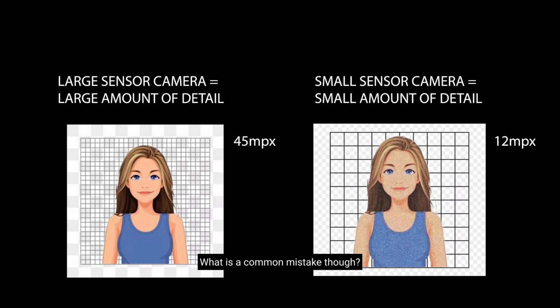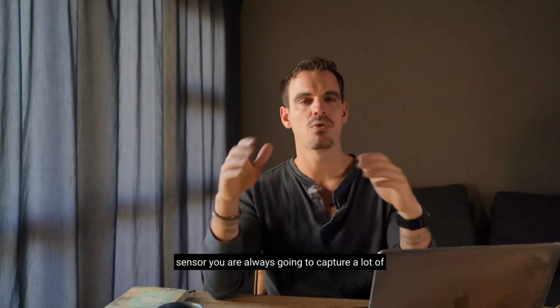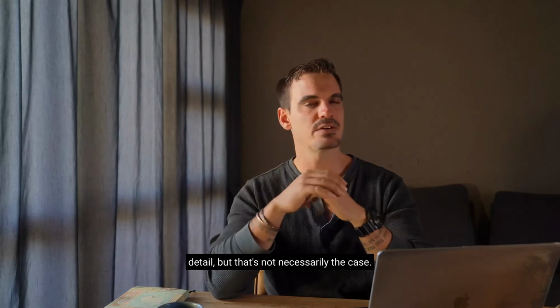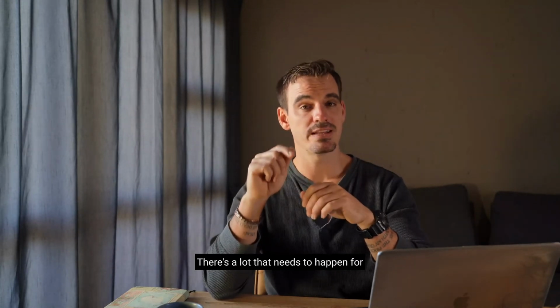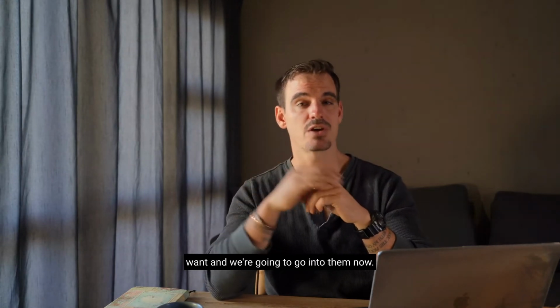What is a common mistake though, and I remember many years back being caught out by this very mistake, is believing that with a large resolution sensor, you are always going to capture a lot of detail. But that's not necessarily the case. There's a lot that needs to happen for that sensor to capture those details that you want, and we're going to go into them now.